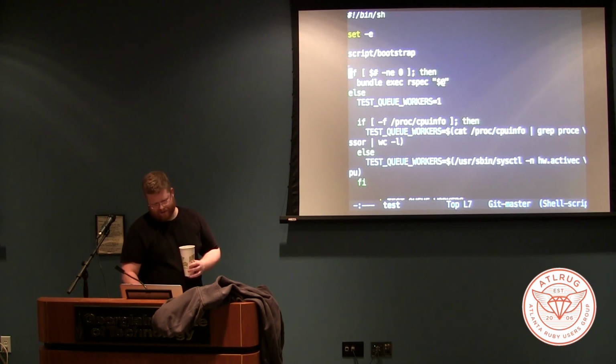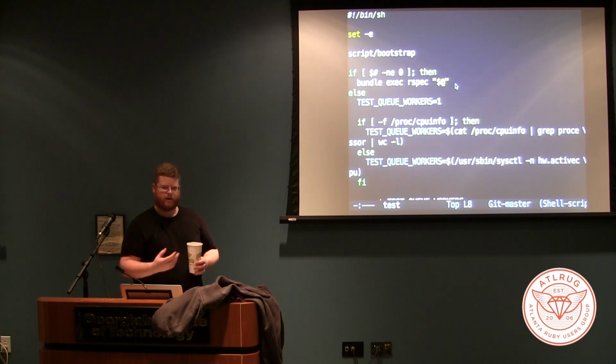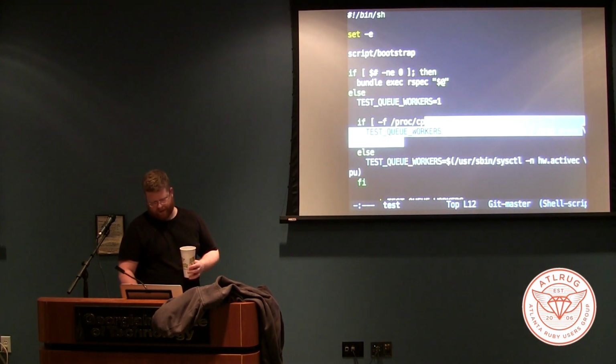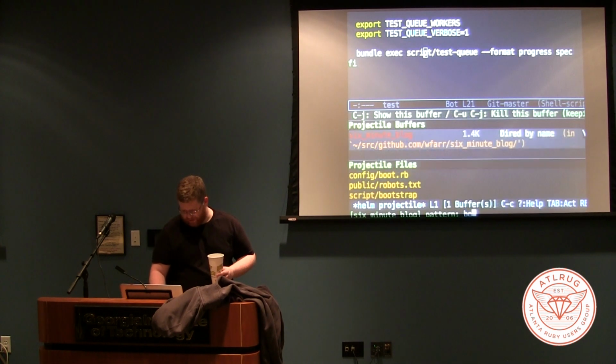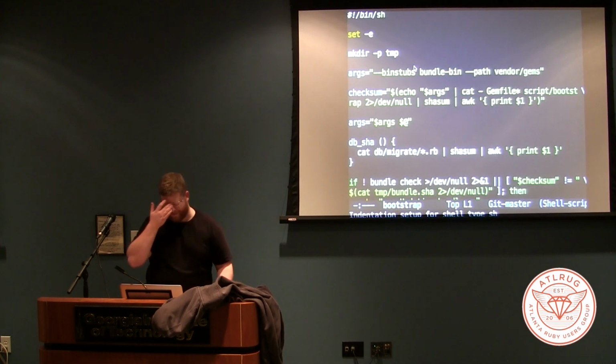One of the things I like about this script in particular is that it doesn't get in the way of your typical development workflow. In particular, the notion that if there are arguments, we go ahead and just call rspec directly. So you can still run focused tests and isolated specs and stuff like that. Otherwise, we go ahead and just grab the number of cores that you have and set a few settings and just invoke the test queue Ruby script we wrote already. And if we go ahead and look at bootstrap, this is where we get into a little bit more of the fun stuff.